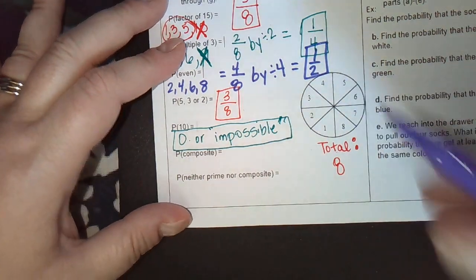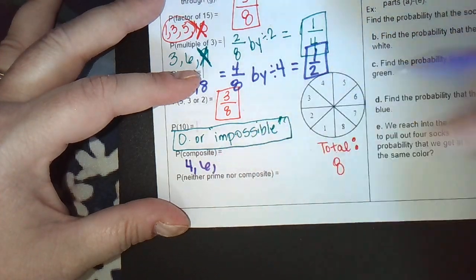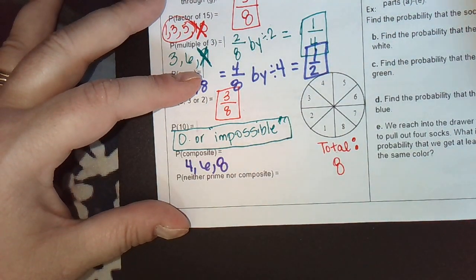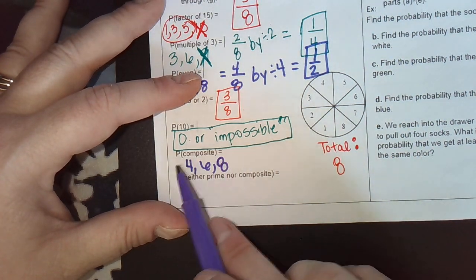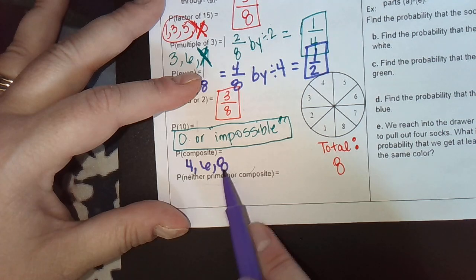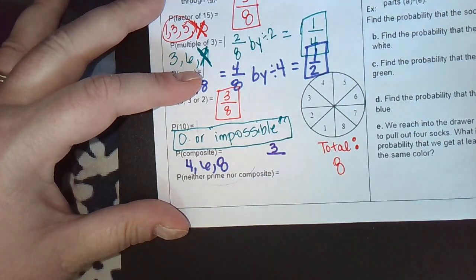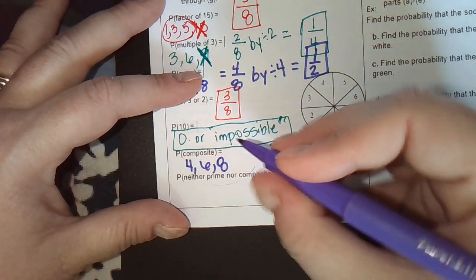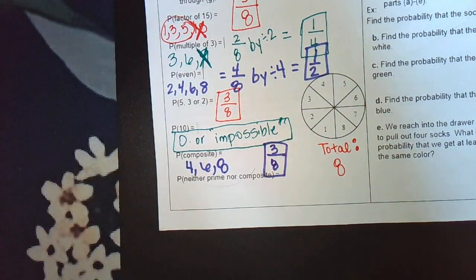Well, 4, 6, and 8. Everything else cannot be divided by any extra numbers. So how many elements did I just write? I just wrote 3 things. So it's 3 over the total amount of sections from the spinner, which is 8. And this is the third time we got that answer, but it's okay.